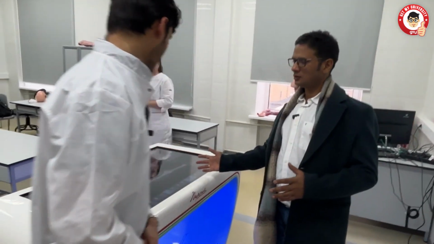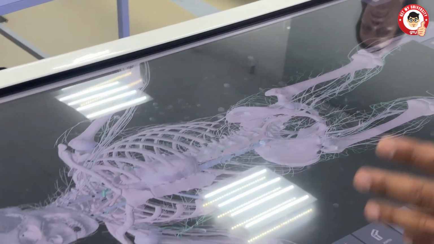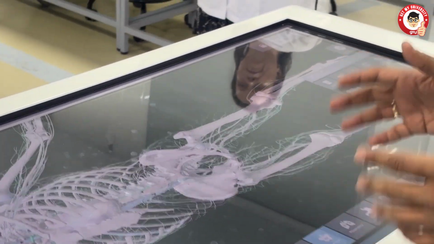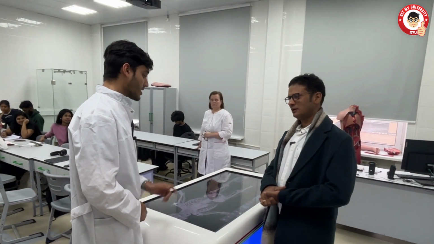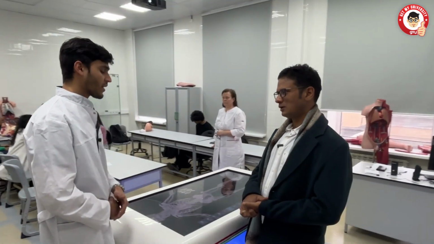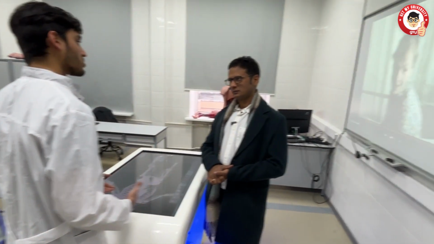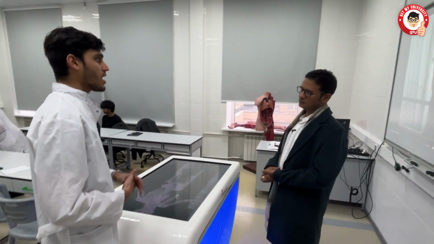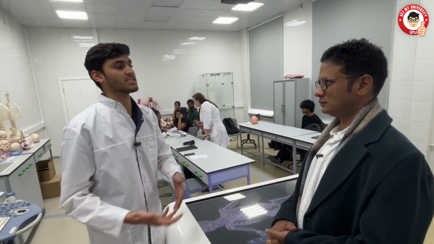Yes. And this is the anatomy table through which you are actually studying, right? That's true. This practical table really helps you in understanding and getting deep into the subject. Yes, because they've brought many things that are interactive between the teacher and the students, and because of the involvement of technology, it helps students understand better, because certain things are inaccessible.